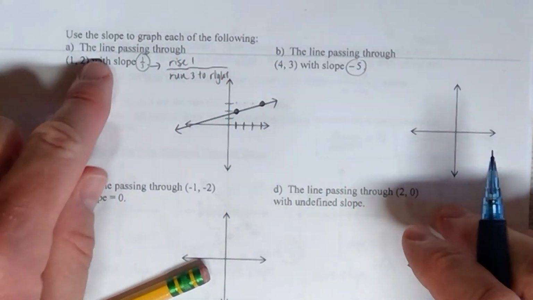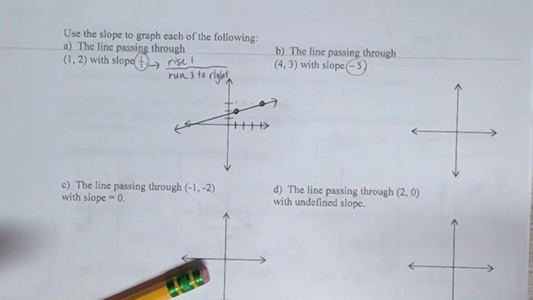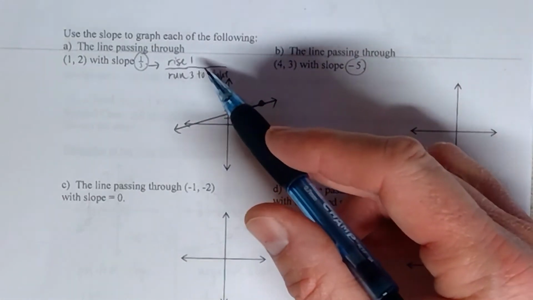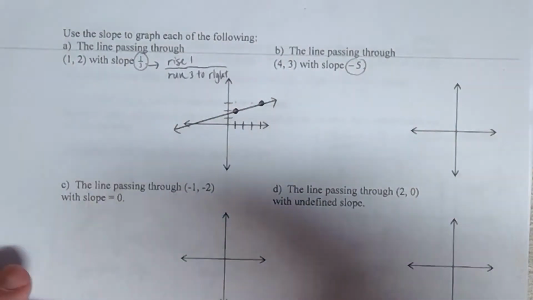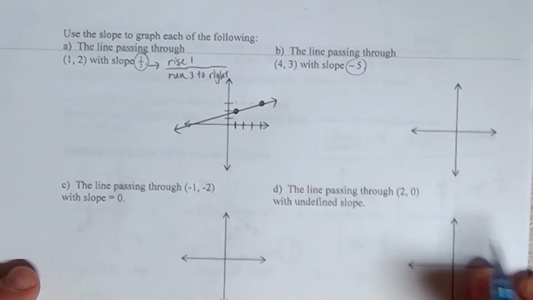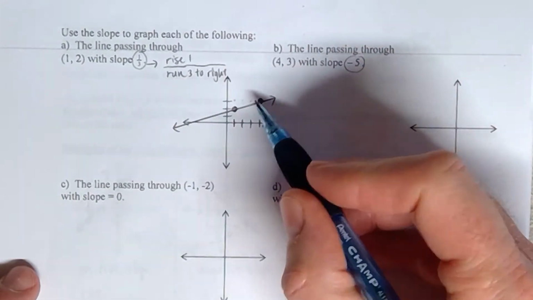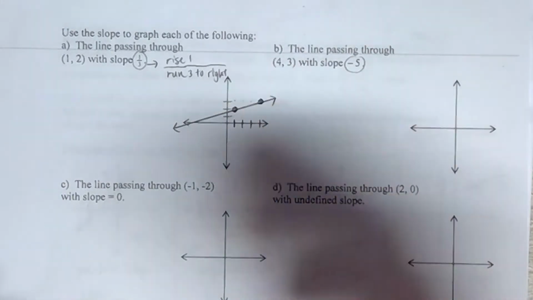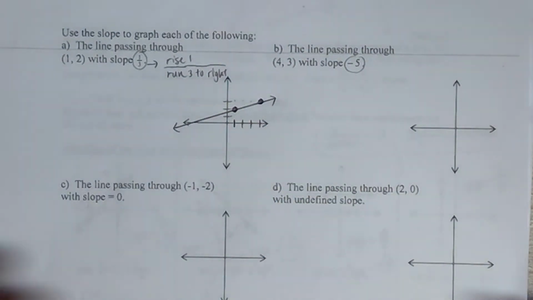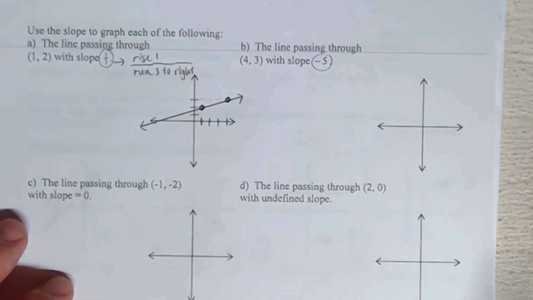The problem tells us that the line passes through that, so I know that point's on there. And anytime you do the rise and run or drop and run, that will automatically bring you to another point on the line. And so I know that both of these points that I colored in right here are definitely on the line, no question about it.